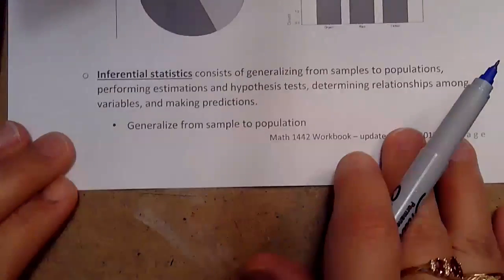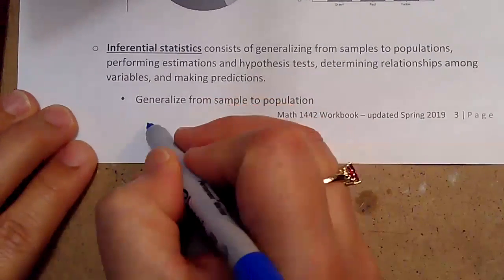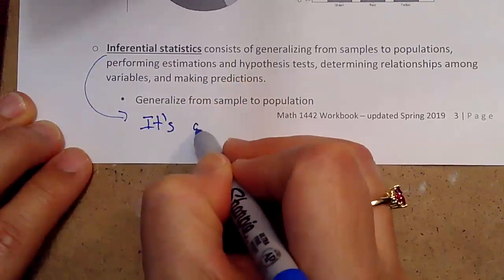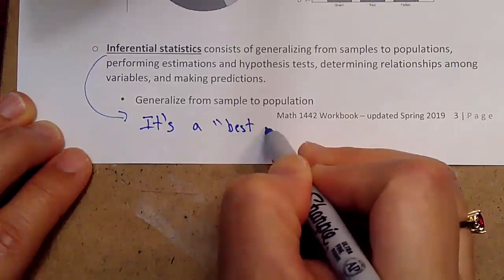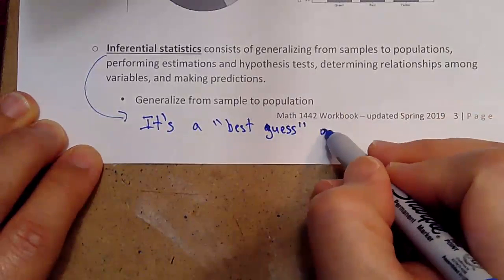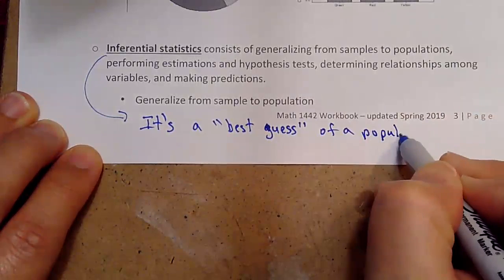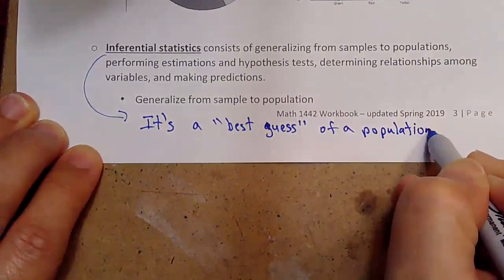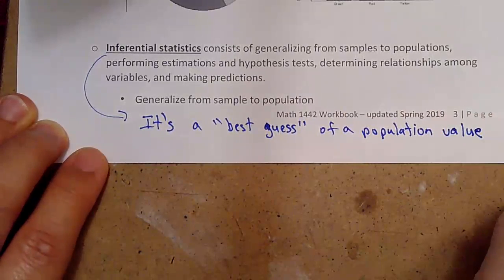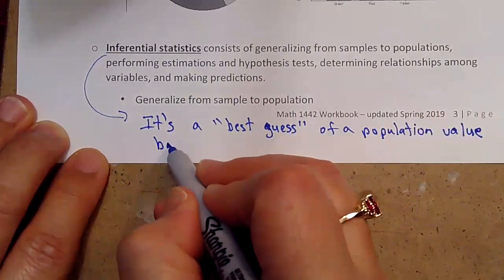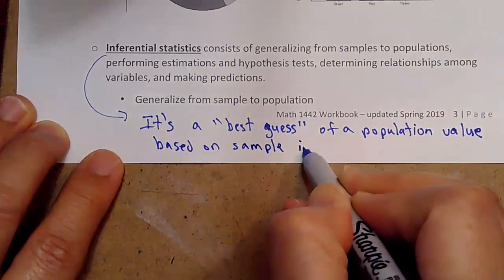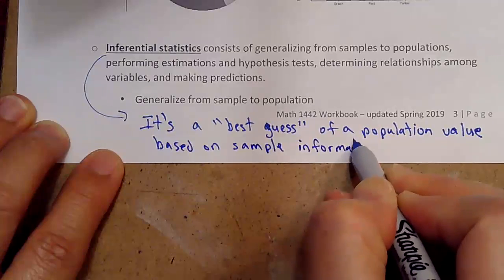Oftentimes they'll sum it up by saying inferential statistics is a best guess of a population value based on sample information.